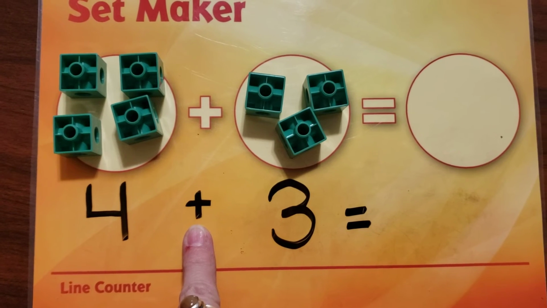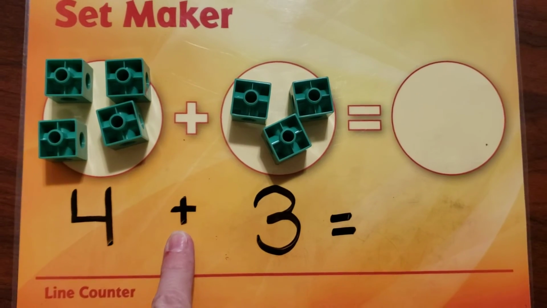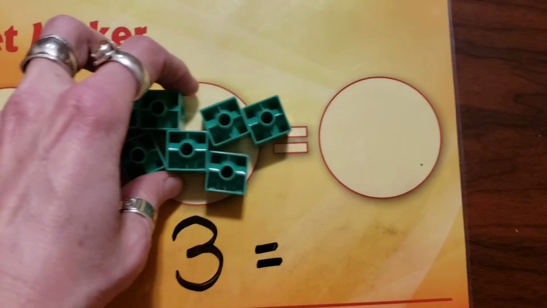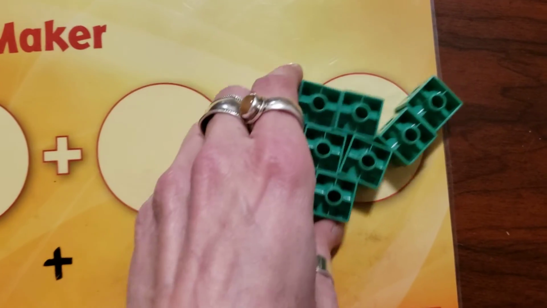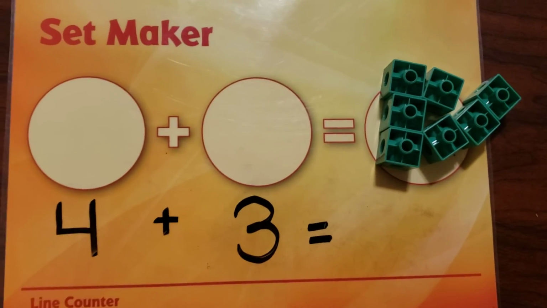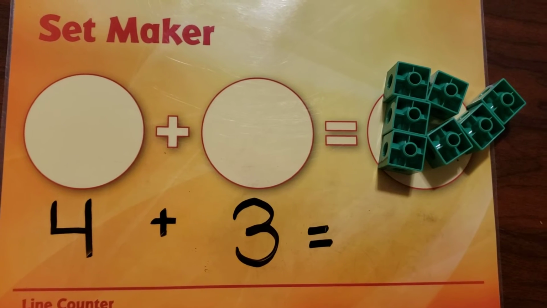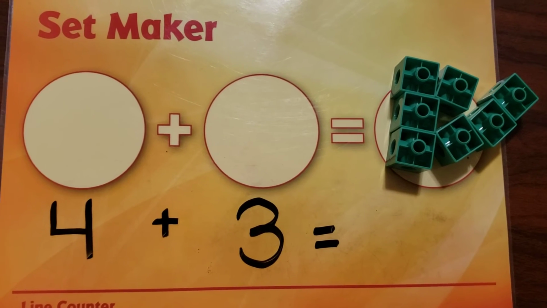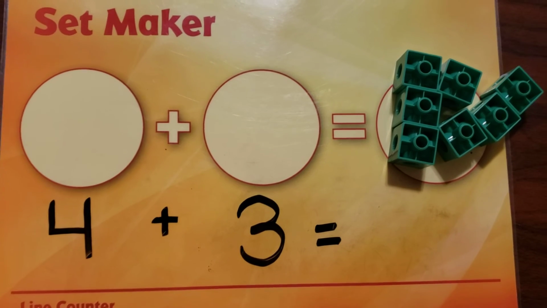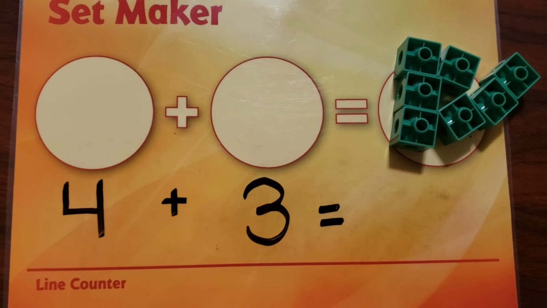This means addition, and addition means that you combine your sets or put them together. So she would then push them over to the third circle of the circle jig.